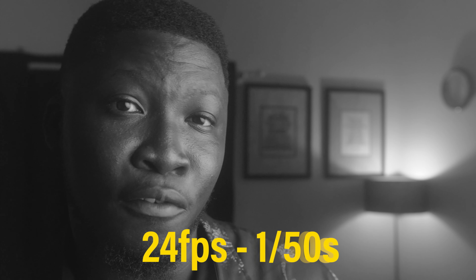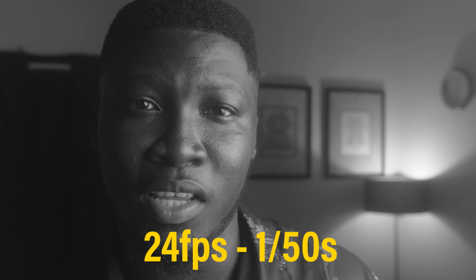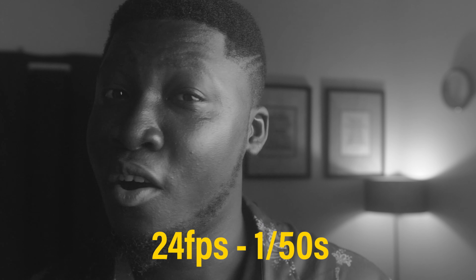And if you're shooting at 24 frames per second, which is normally recommended, you're going to have to double up the 24 frames per second for your shutter speed at a setting of 1/50th of a second. So let's say you set this up and you point your camera in the direction of where these lights are present and you see flickering.